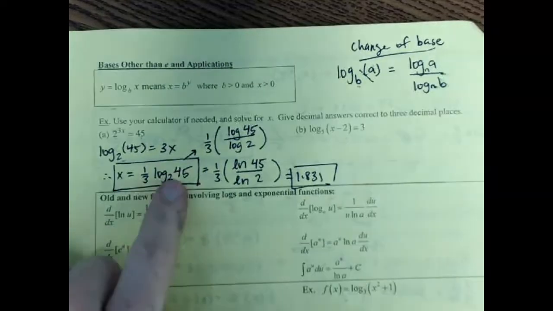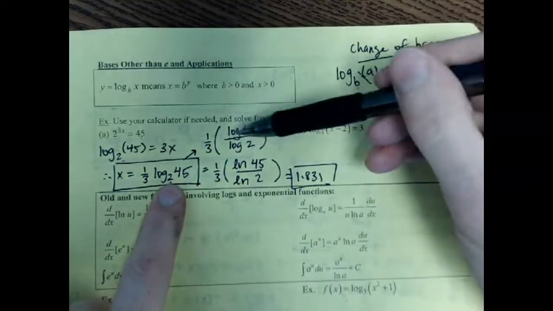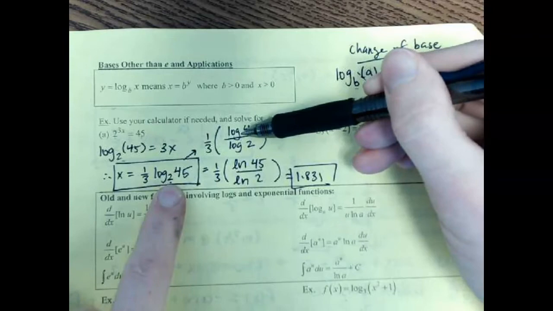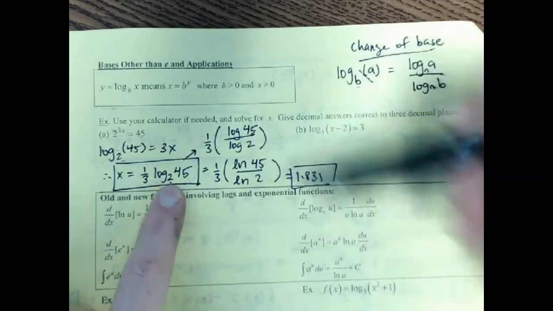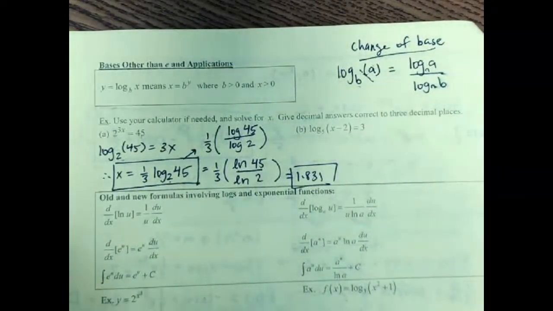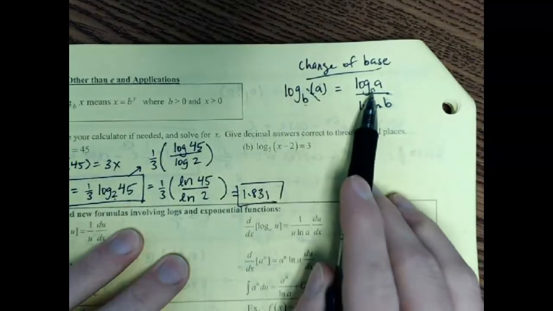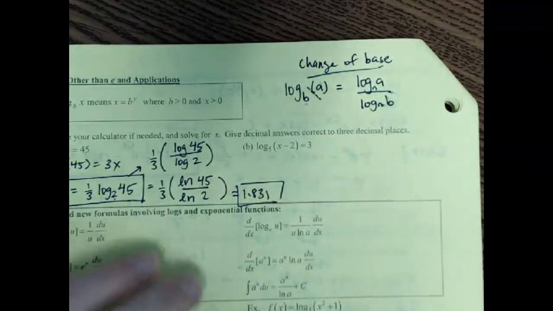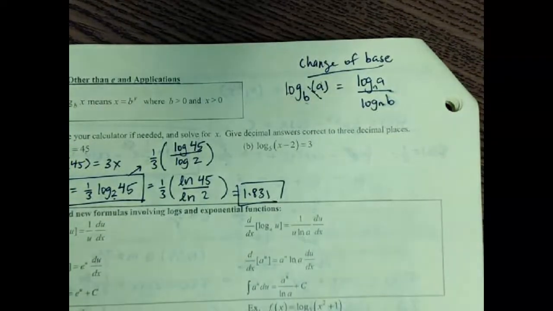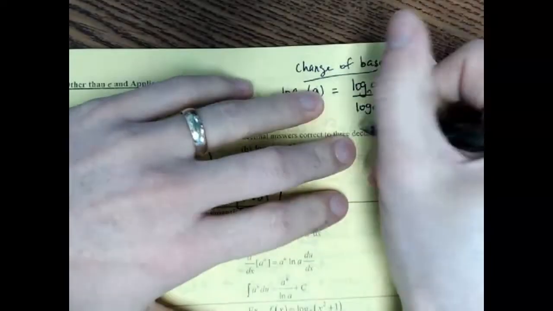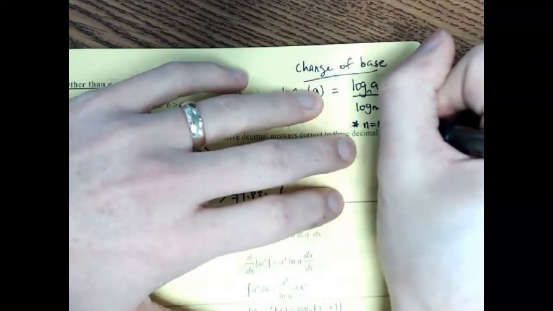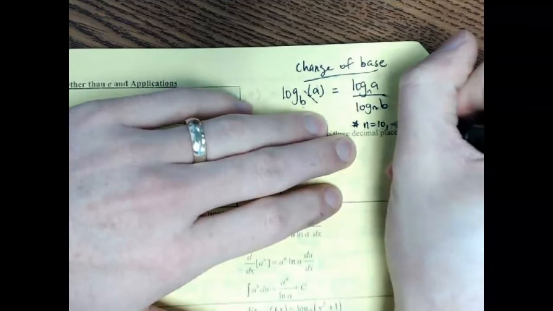I could have changed this base 2. I could have changed it to log base 8 of 45 over log base 8 of 2. Why you would do that, I don't know, that's weird. You wouldn't really want to, but you could. You could change this original log, and you could pick, right? That n is your choice. You can pick it and change it to whatever new base you want, but typically you would desire the n to either be 10, your common log, or you'd like it to be e for your natural log.